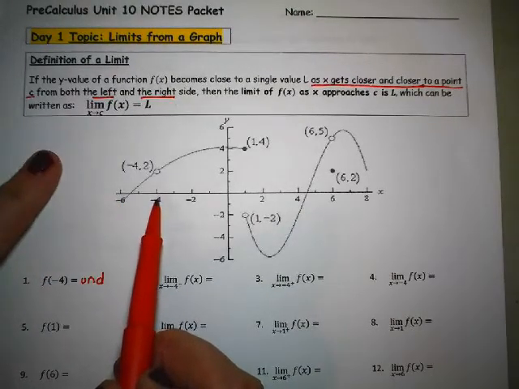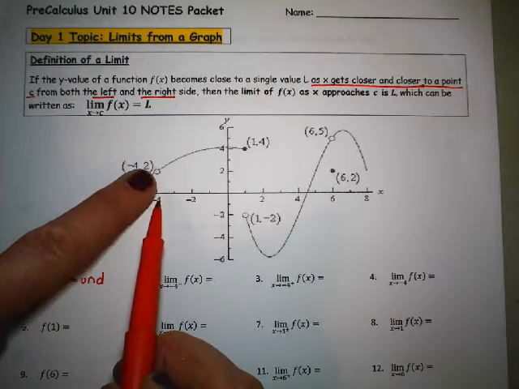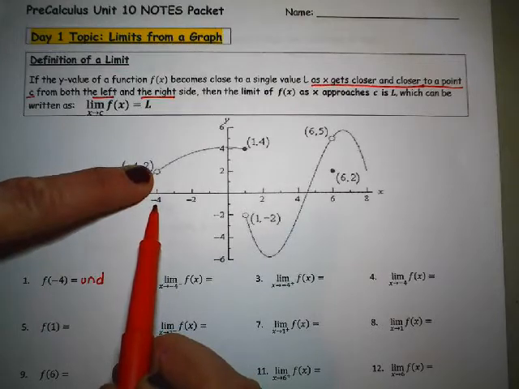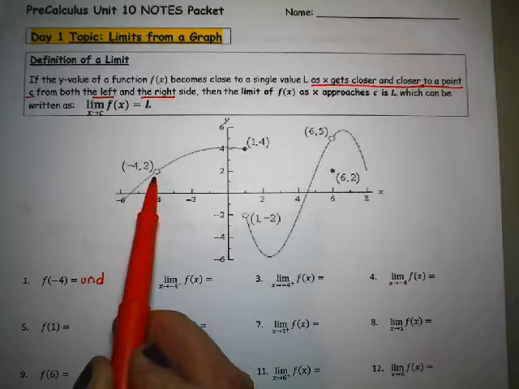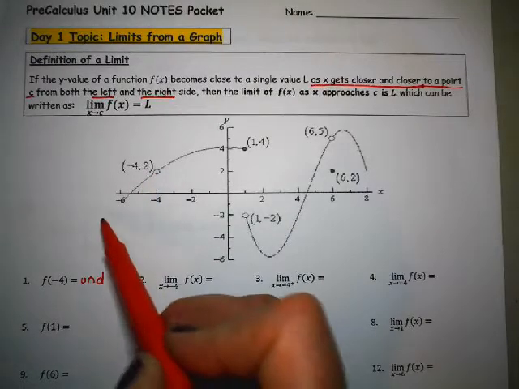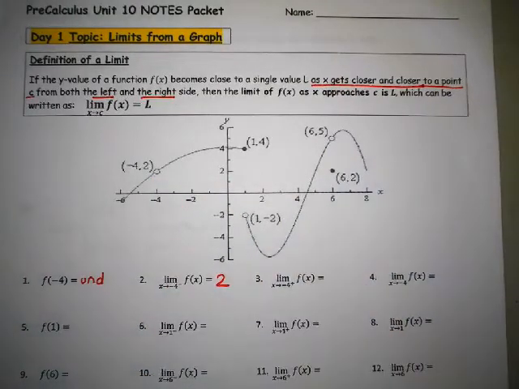I'm going to start on the left side of my paper, and come in until my x value gets close to negative 4. And I want to know, what does the y value get really close to? Even though there's an open circle there, as I move in from the left, my y value gets really close to the number 2. So I say that my answer for the limit is 2.